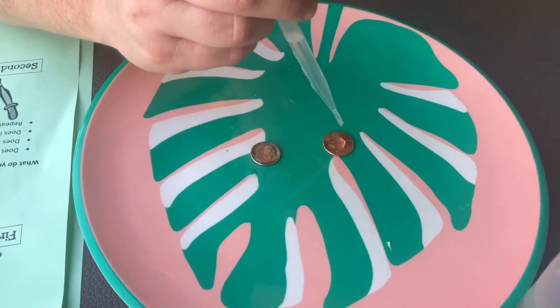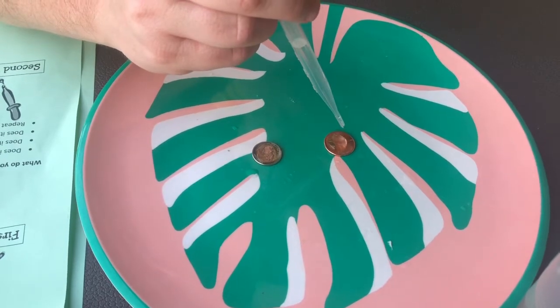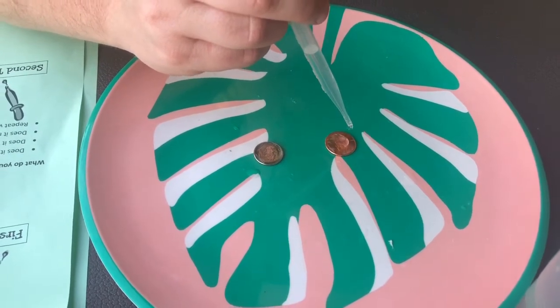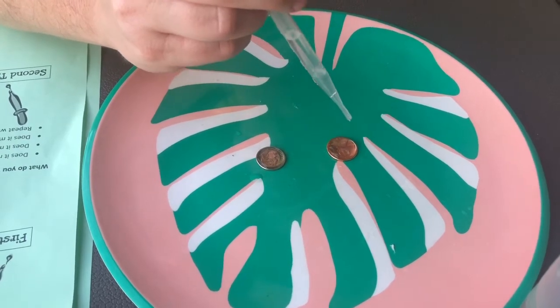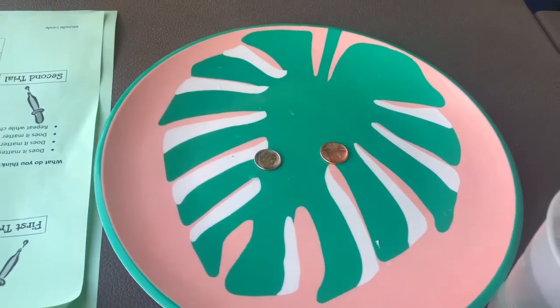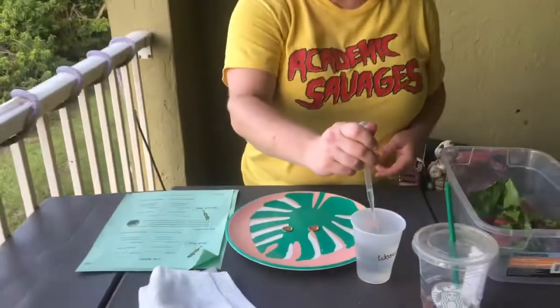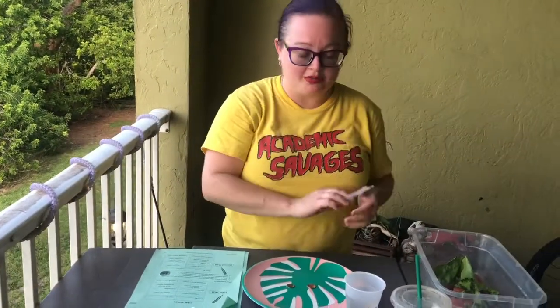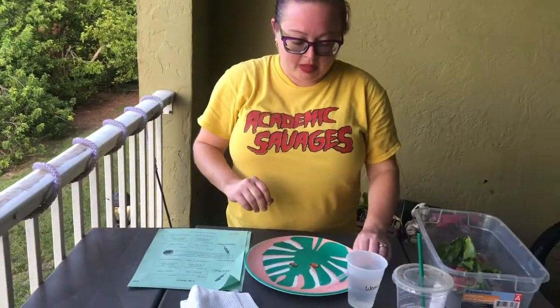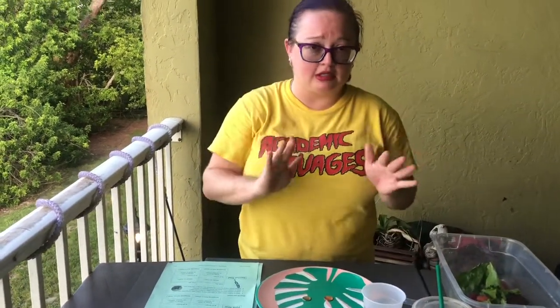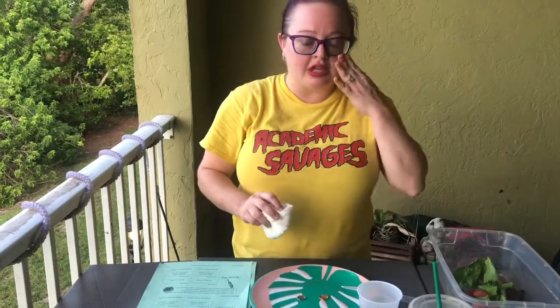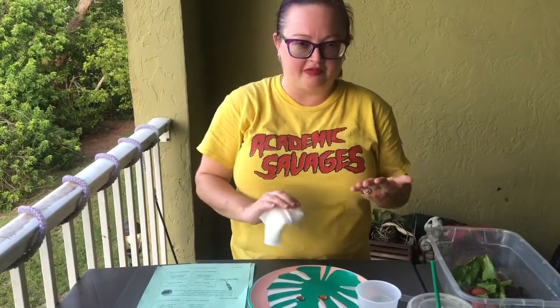1, 2, 3. I think that was 3. 4, 5, 6, 7, 8, 9, 10, 11, 12, 13. That was a little less too, because I got 15 on the other side. So maybe the side matters for the amount of drops you get. But that's probably because I think the head side is a little bit more raised to show heads or tails. The tail side is a little bit more flat.